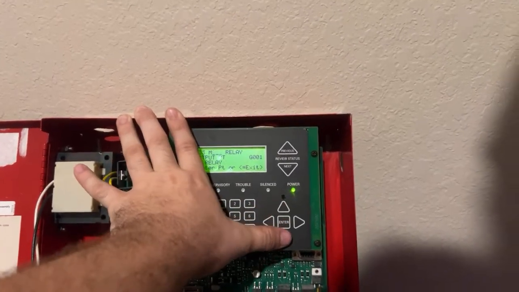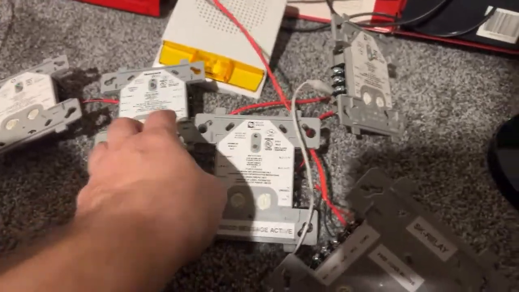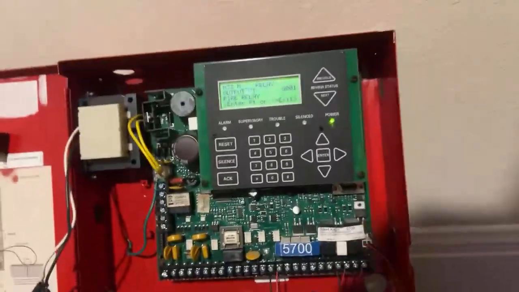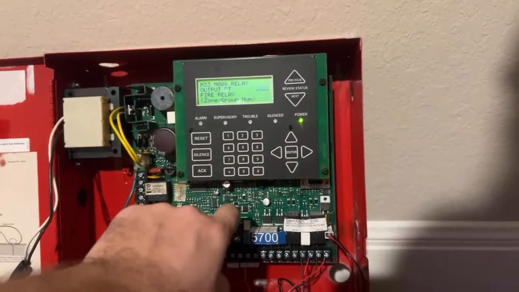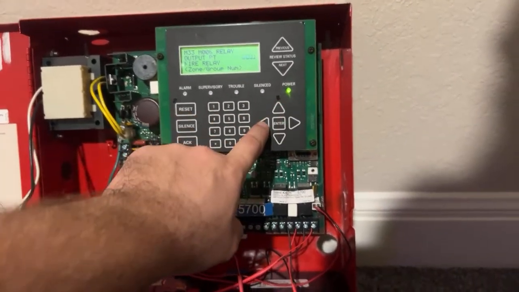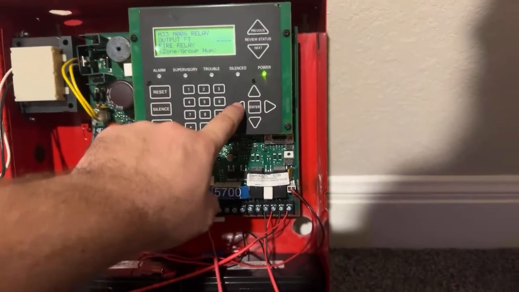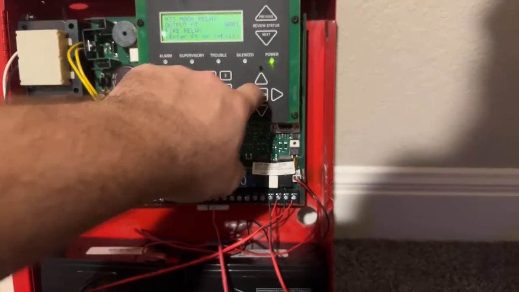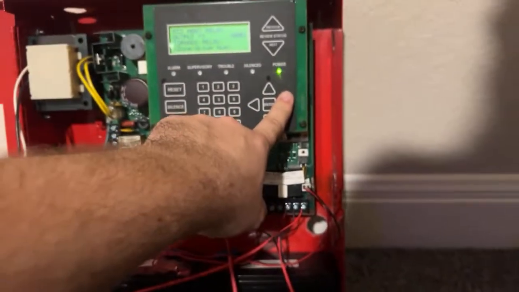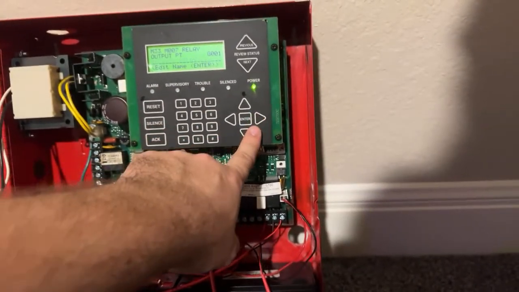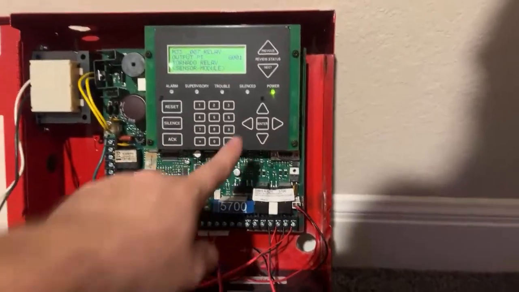See, these are all set on group 1, so when I activated it with the smoke, it activated all 3 of the relays, and that's not what we want. So we want to set the fire relay to group 1. That one's good. This one we want to set to group 2, or group 3 actually.